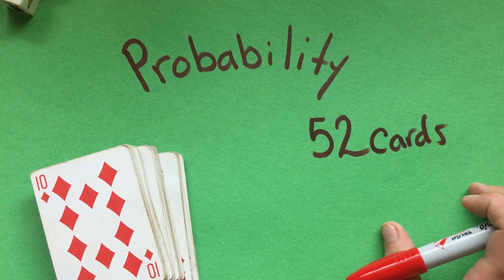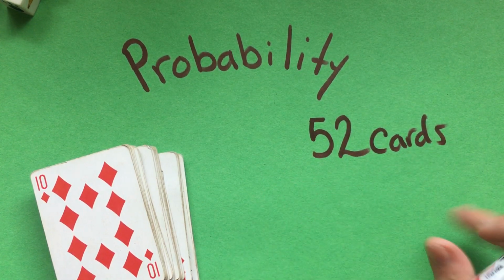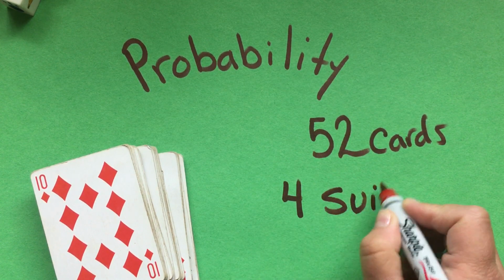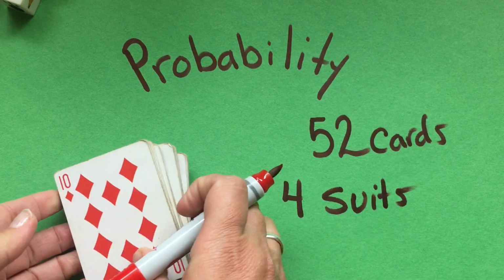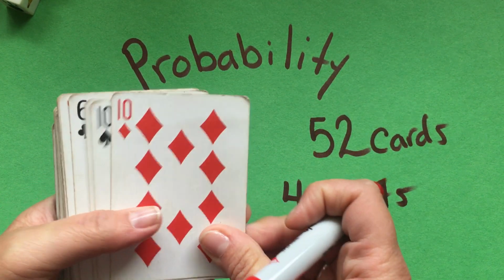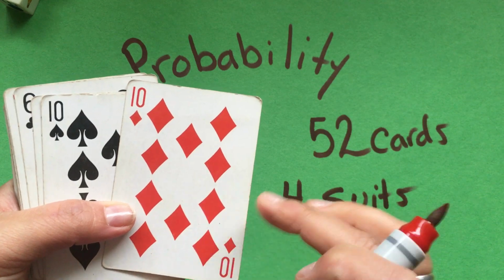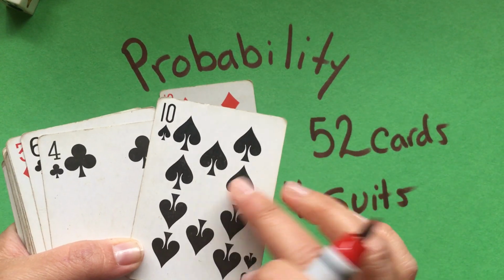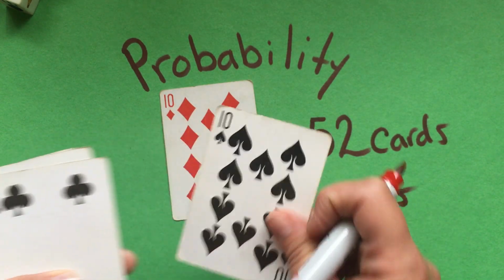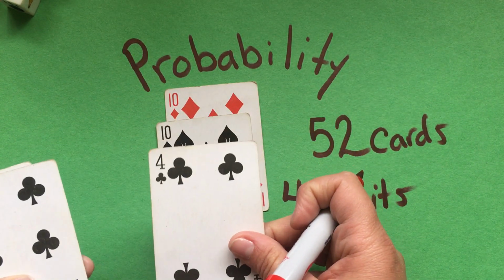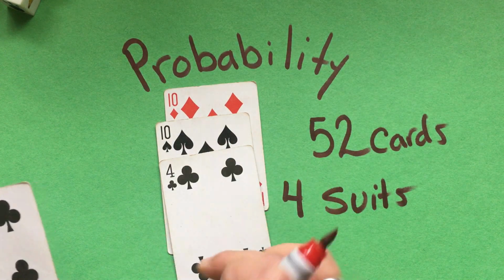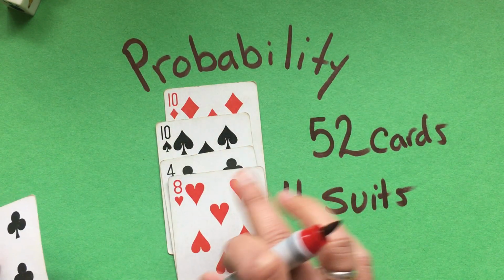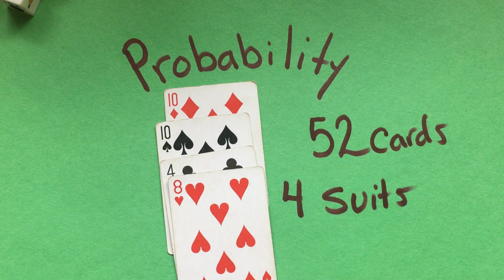What you need to know is that there are 4 what we call suits. And you're like, what is she talking about? Well, the suits are the pictures on them. So here we have a 10 of diamonds. A diamond is a suit. Here we have the 10 of spades. It kind of looks like a shovel, so it's spades. The 4 of clubs, so that little 3-leaf clover is called a club. And last but not least, here I have the 8 of hearts, obviously. So we have the hearts.